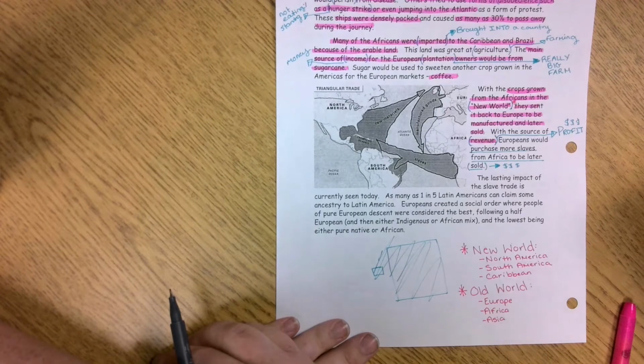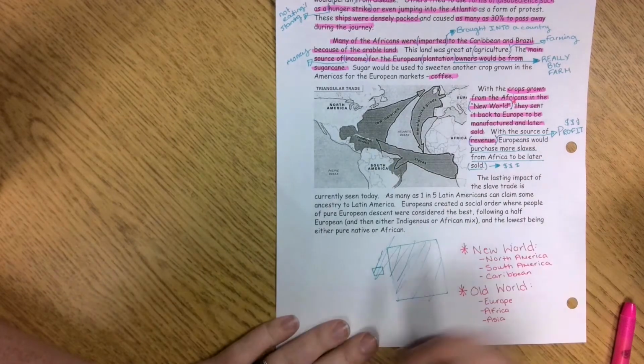If you need more time, just pause it, but the real reason or the real cause of this triangular trade was money. You can save resources, but at the end of the day, what happened to those resources? They were sold for money. It mostly comes down to money. We're going to get into this picture in a second. Let's read this last paragraph.